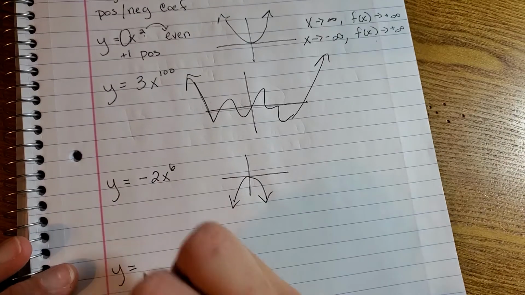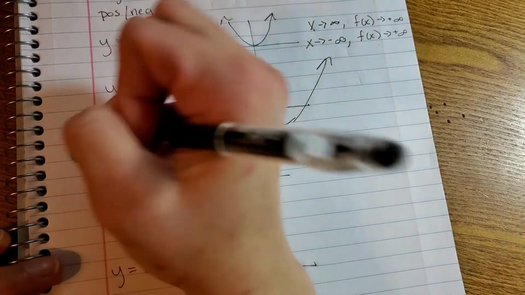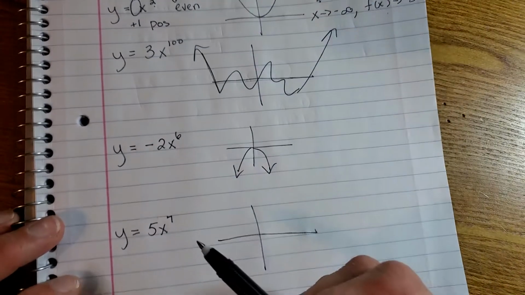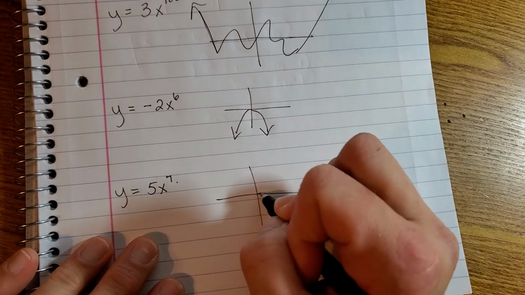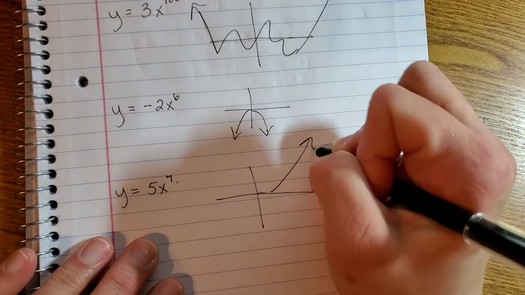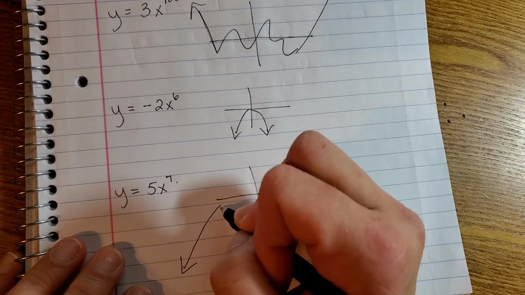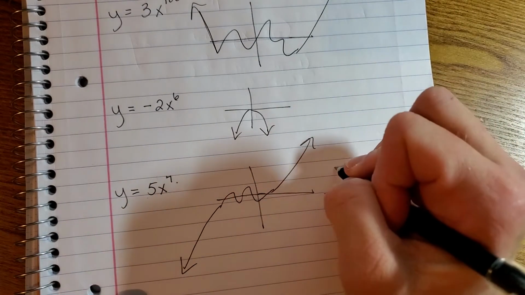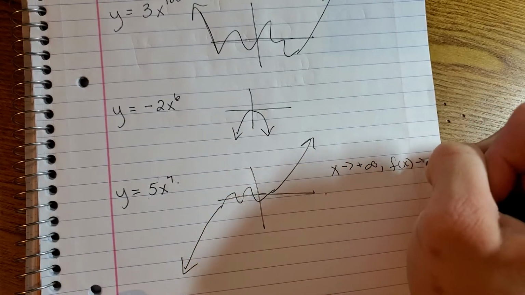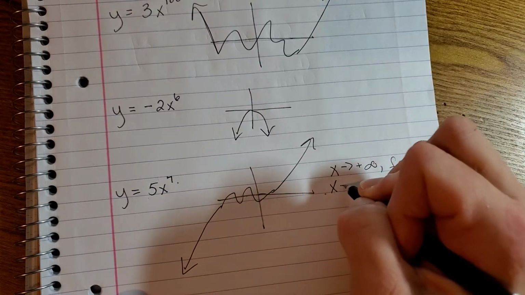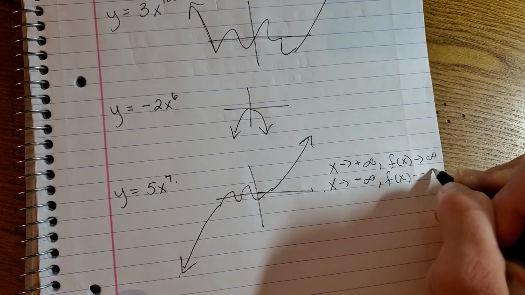And if you have y equals, let's say, 5x to the 7th, so now these are both even, these were all even. If we had an odd exponent, and this is positive, as we come out to positive infinity, we're going to go to positive infinity. And as we come out to negative infinity, we're going to go to negative infinity. Again, what happens in the middle, we don't really care about. We just know that as x approaches positive infinity, f of x also approaches positive infinity. And as x approaches negative infinity, the graph goes to negative infinity.